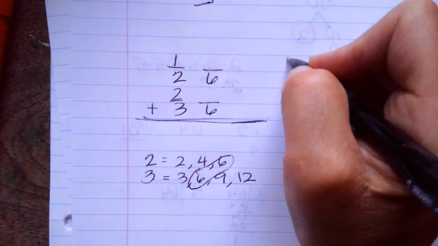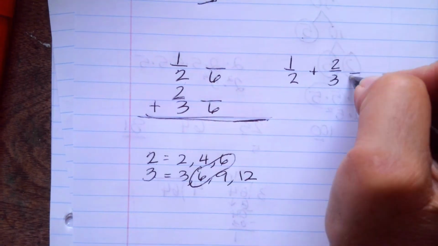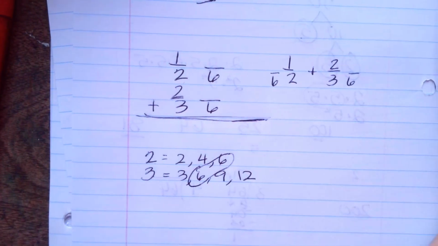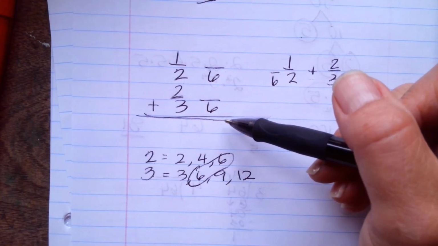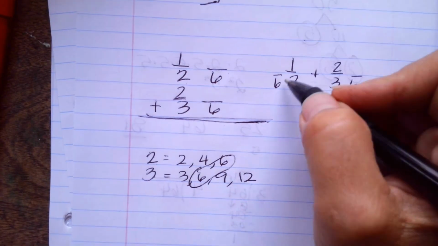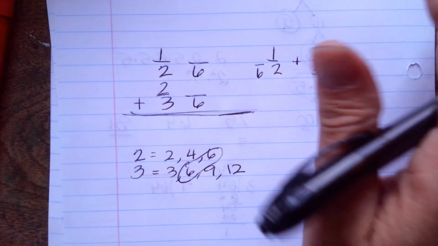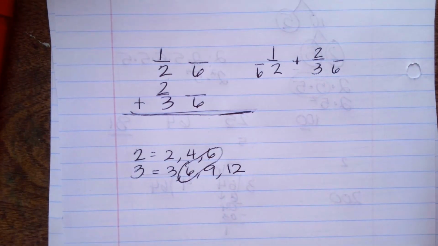Now, some people teach it like this, where you write it here and you write it here. It doesn't matter if you go across or you go down. I just like to have more room, so that's why I go down. It's easier than this jumbled up stuff. So you can do it this way as well, but this way gives you more room, and that's why I recommend it until you get better at it. Then you can do it almost in your head.